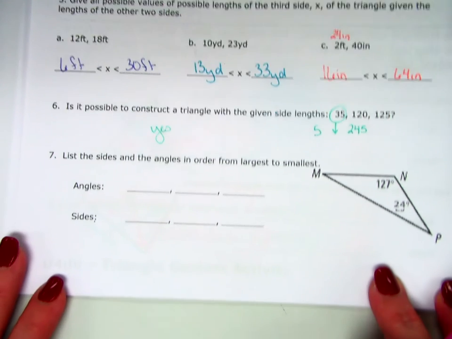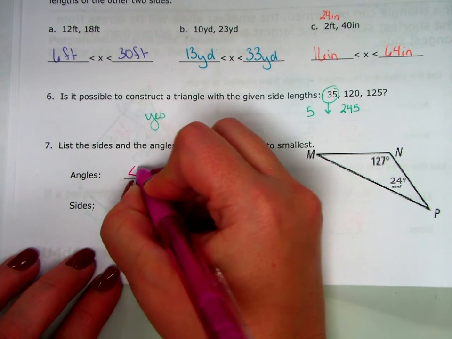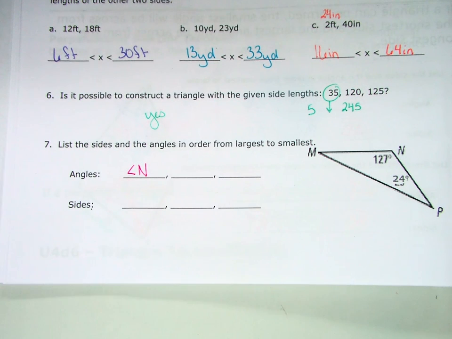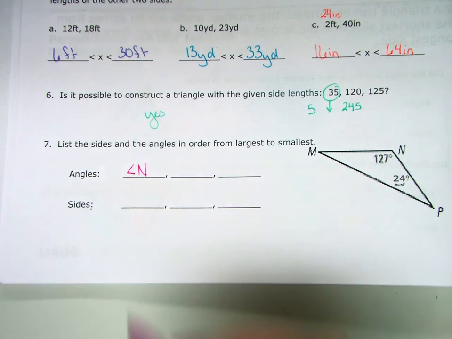All right. List the sides and the angles in order from largest to smallest. They gave me 2 of the 3 angles. I know for sure I'm going largest to smallest. I know for sure N has to be my biggest angle because you can only have one obtuse angle in a triangle. So angle N is definitely the largest angle, which means which one is my longest side? MP.